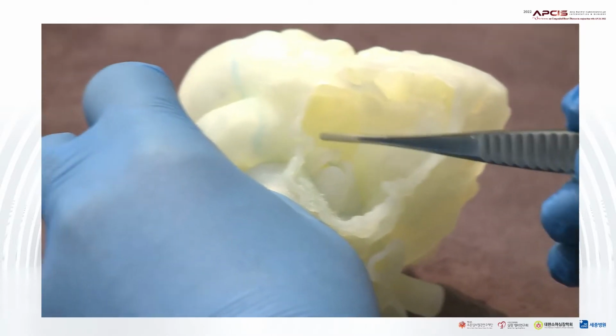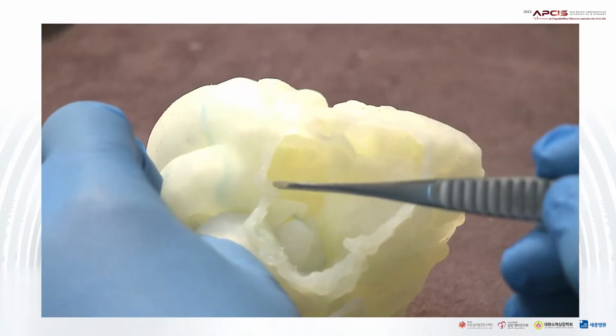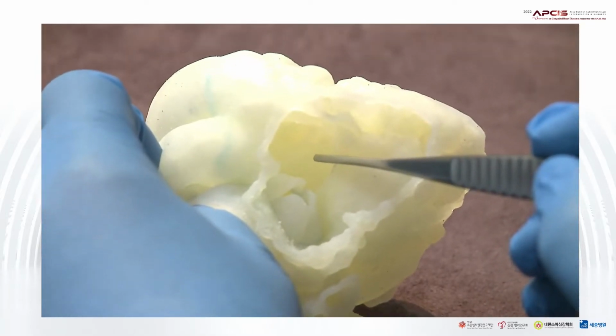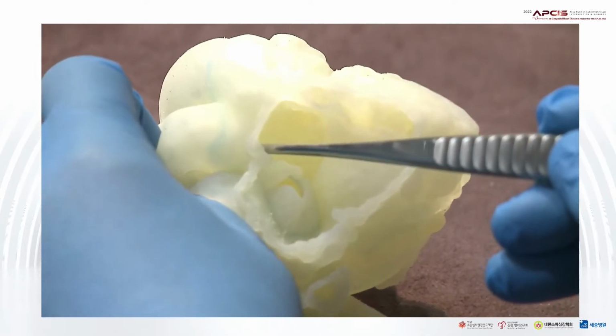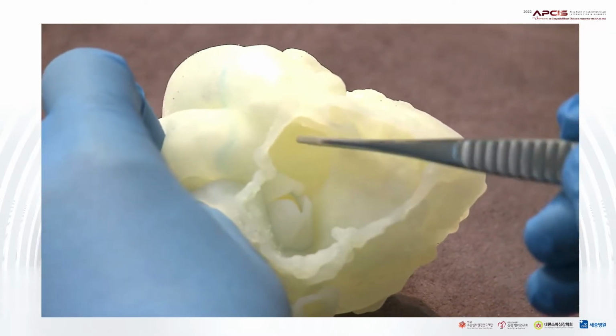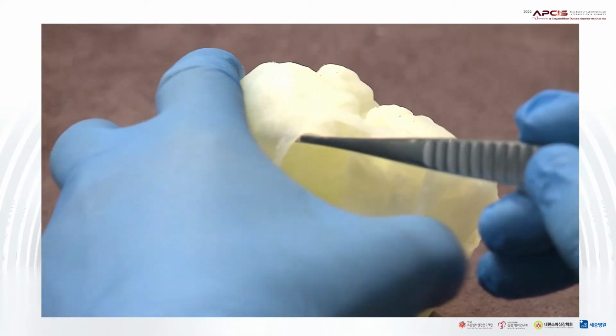The VSD is quite remote from the two great vessels, but more committed to the aortic valve. So hemodynamically, this patient has VSD type double outlet right ventricle.